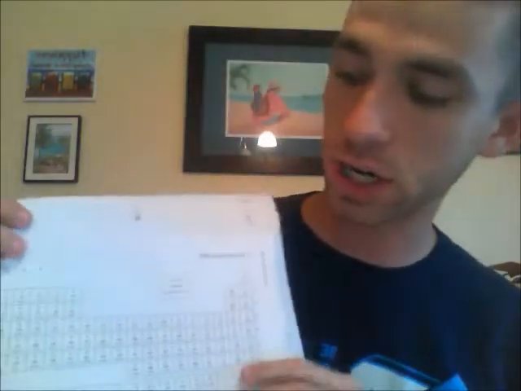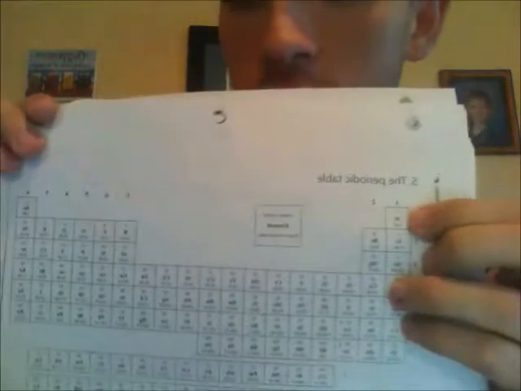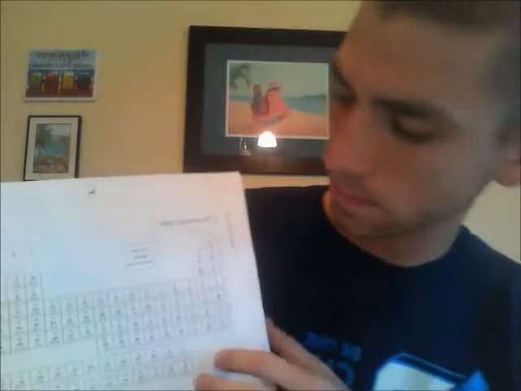So some features of the periodic table. The periodic table consists of periods and groups. Periods are rows across, groups are rows up and down. So period 1 consists only of hydrogen and helium, 1 and 2. Period 2, lithium, beryllium, boron, carbon, nitrogen, oxygen, fluorine, neon, so on and so forth.